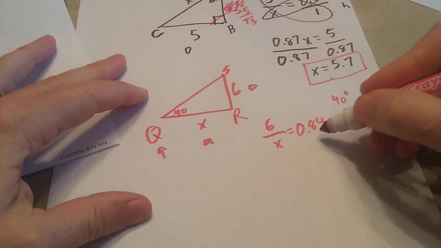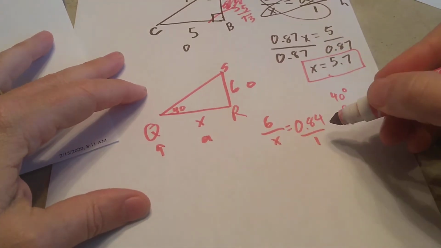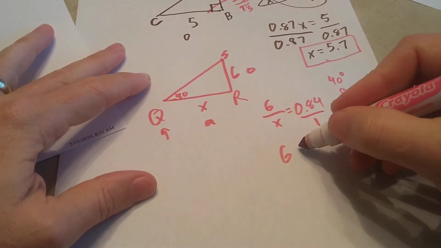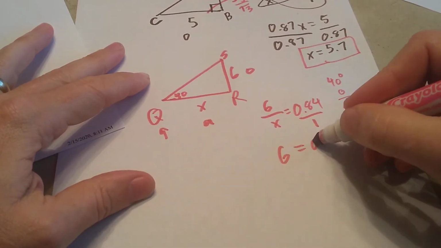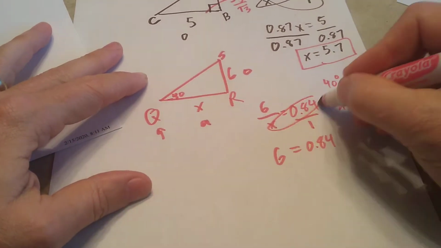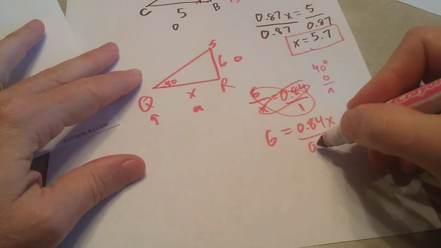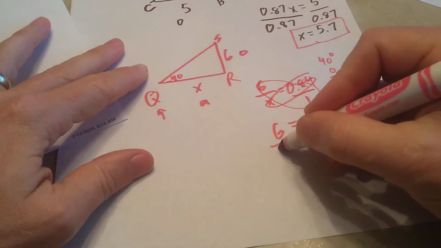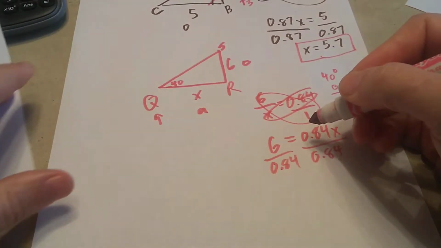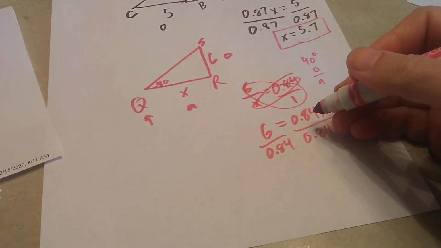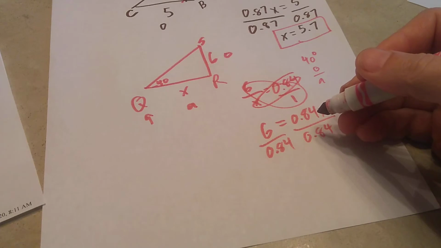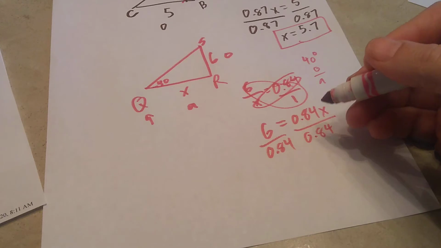And once again, if I want to turn this into a cross multiplication problem, I can. And I'll get 6 equals 0.84 x when I cross multiply. And then I'm going to end up dividing by 0.84. So that turns out to be 7.1.